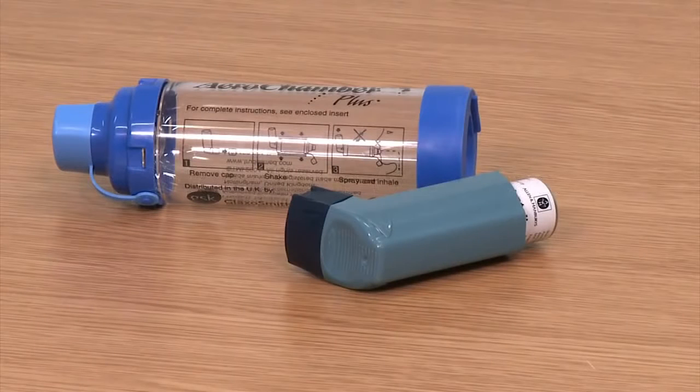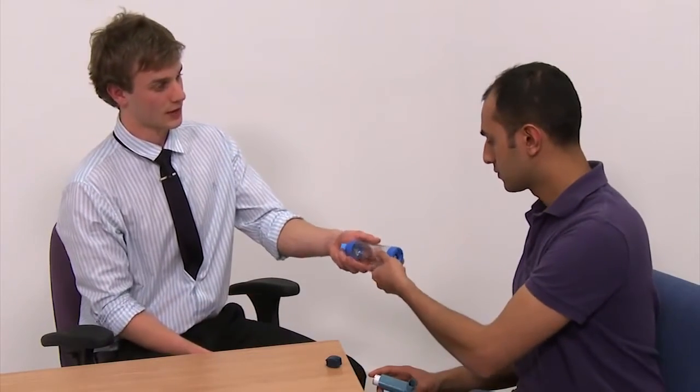Spacers, such as this aero chamber, reduce the need for coordination by holding the aerosolized medication within a chamber. They may be used with either a single breath or multiple breath technique. Okay, so now I'm going to explain how to use your aero chamber. And so this is very similar to what we just did.